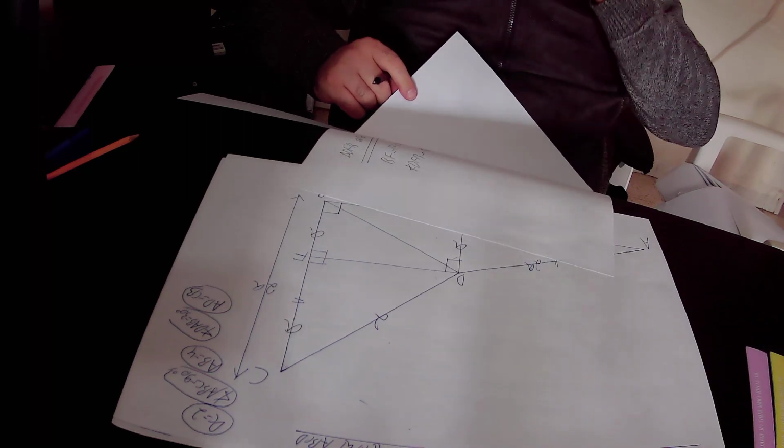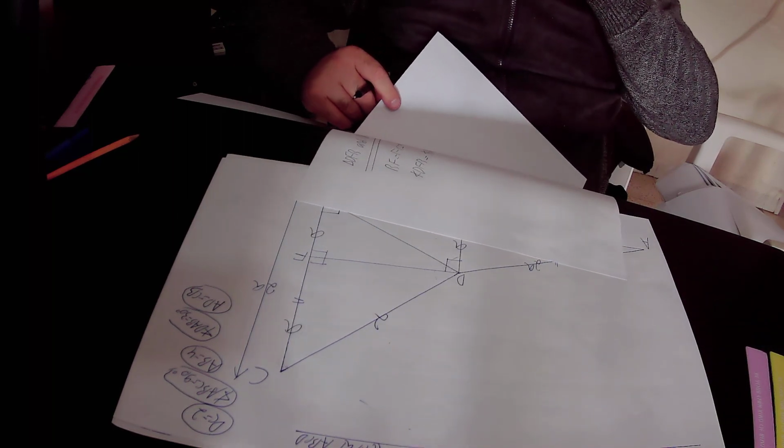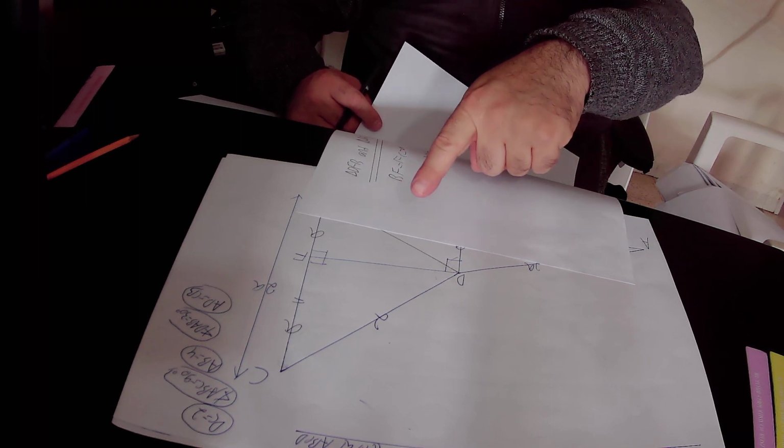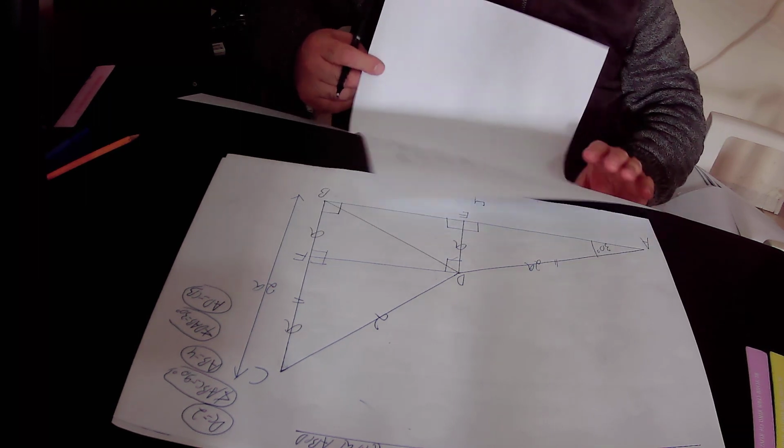And DF is a common side, it belongs to both triangles, so DF equals itself.